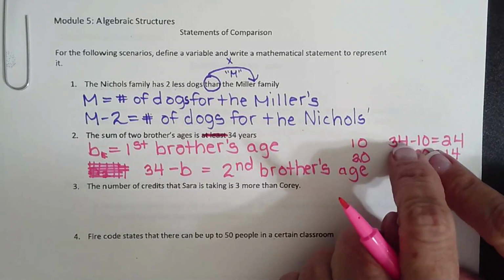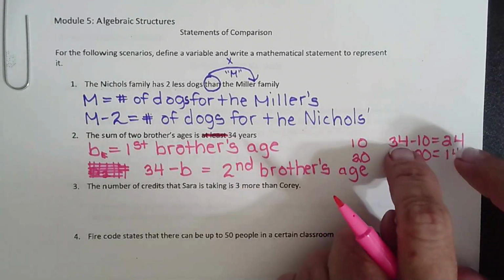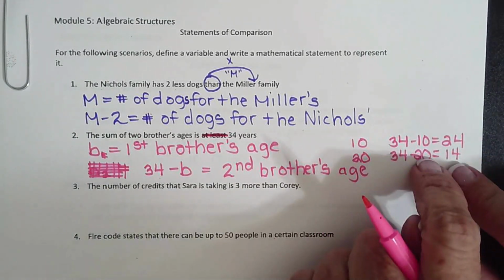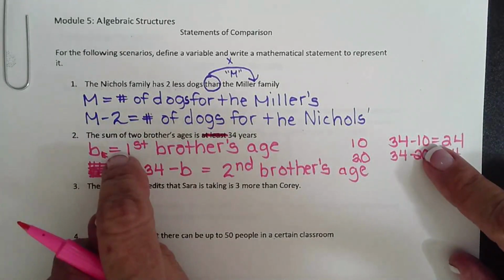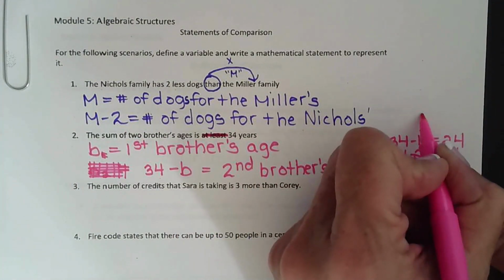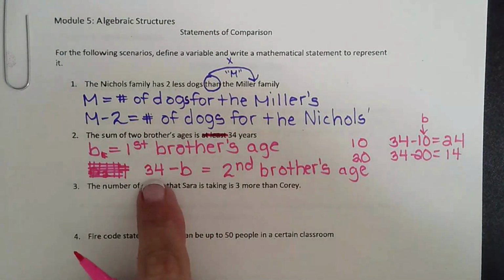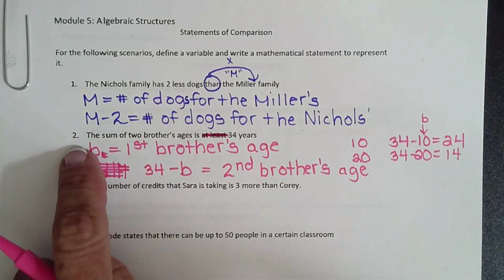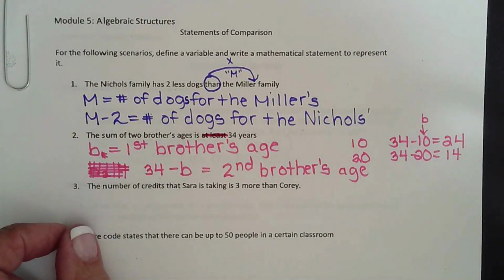And then to find the second brother, you take the first brother and subtract it. 34 minus 10, 34 minus 20. If this is B, 34 minus B. That's how you get. So you're just putting B here where you would put the age. So it's the sum minus what you already have. This is their sum minus how old this guy is. And that will give you the second brother's age.